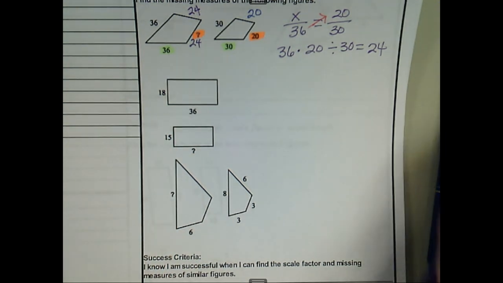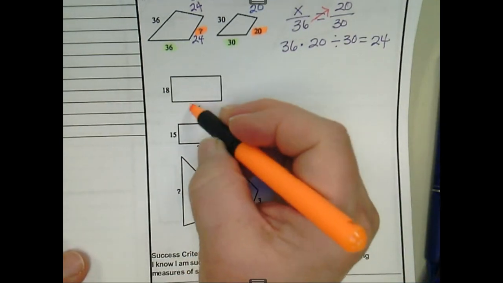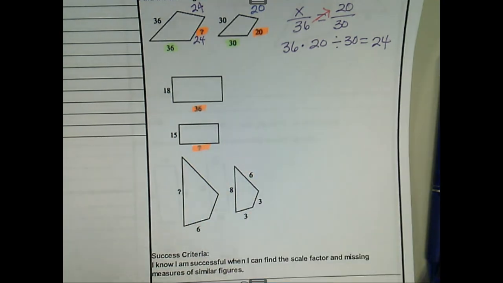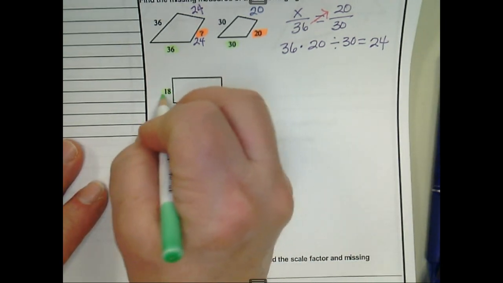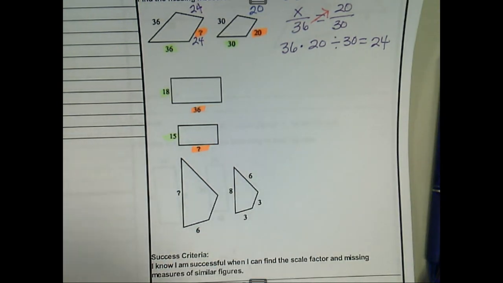Okay, so if I'm looking, those correspond. These correspond. But I want you to think when we set them up.